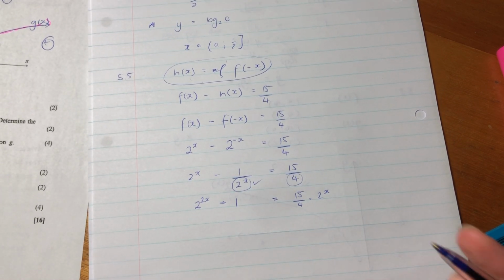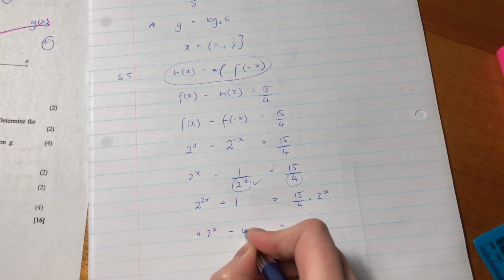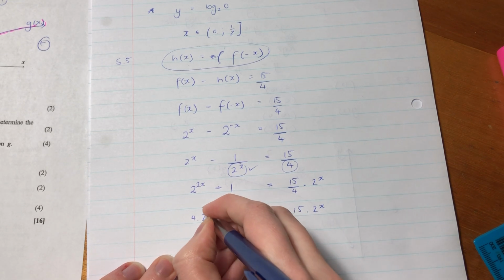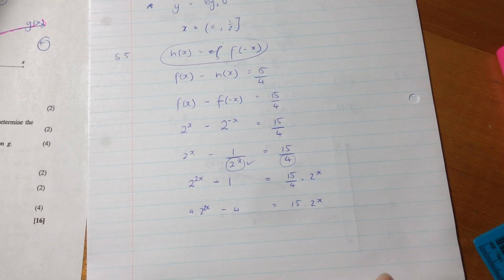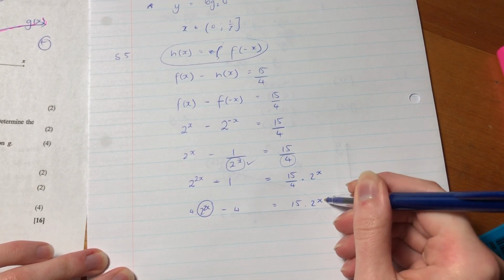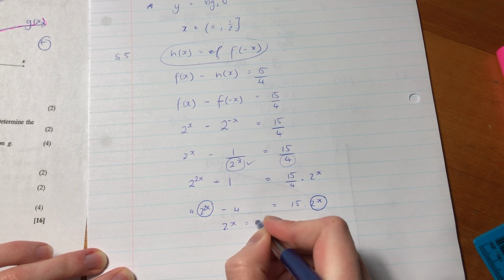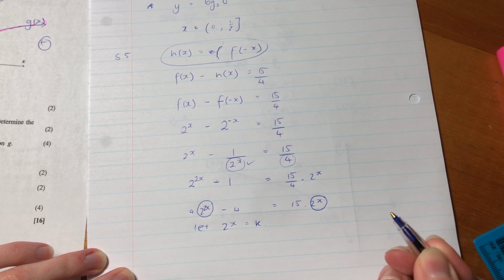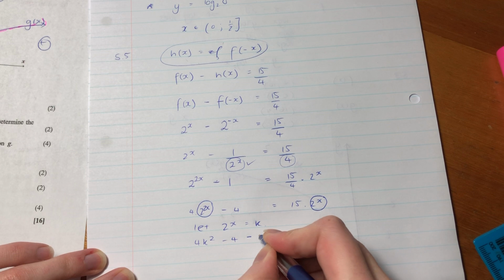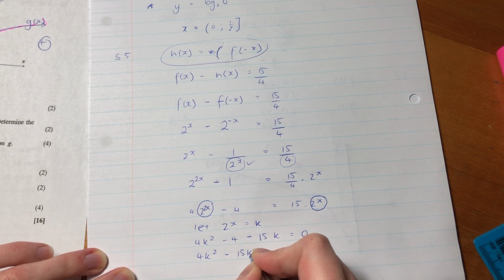Okay, so let's now multiply through by 4. So it's going to be 4 times 2 to the x minus 4 equals 15 times 2 to the x. Okie dokes. Ooh, and look, I just dropped an exponent there. But now look what we can do. I'm going to use the K method, because this is just a squared version of this. Let 2 to the x equal k. So then we get 4k squared minus 4, I'm going to bring that this side, minus 15k. I'm going to write that in a more traditional way so that you are comfortable.